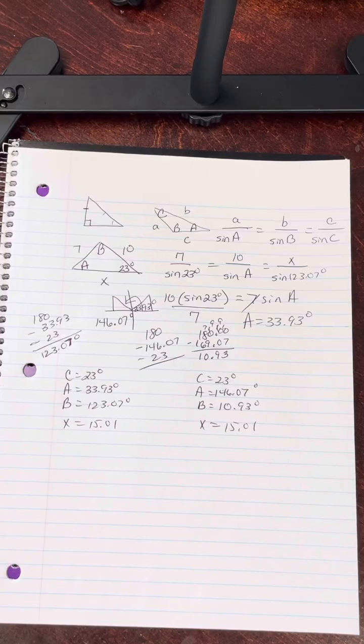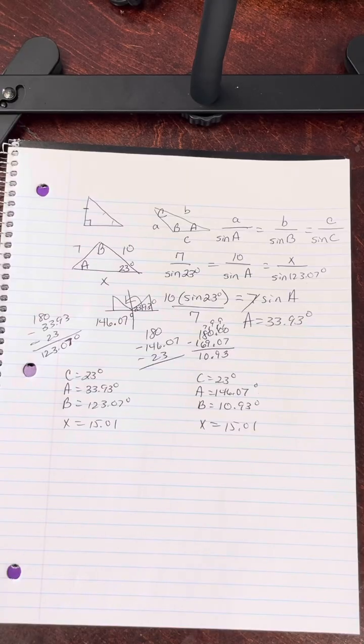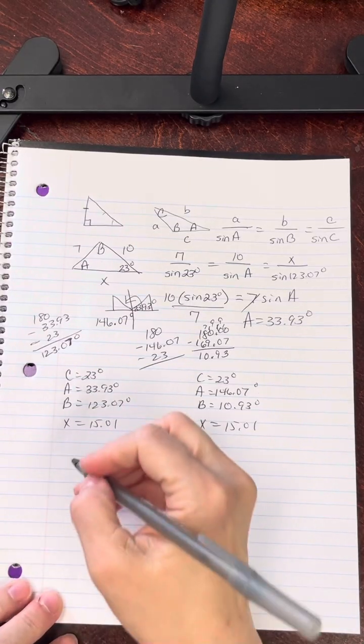All right, so very wordy. That seemed a little more complicated. Usually you don't have to do multiple things when they're teaching it to you brand new. So let's move on to example 2. Solve this triangle for its unknown parts.